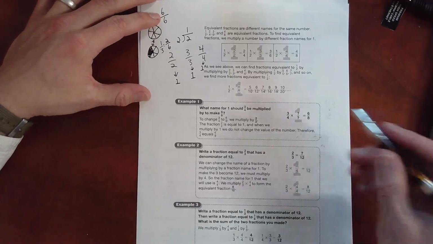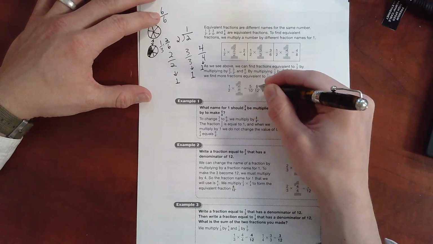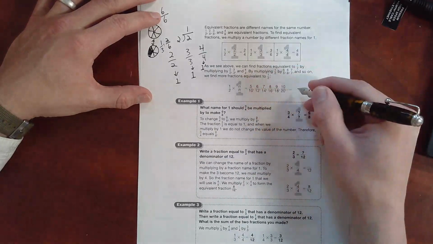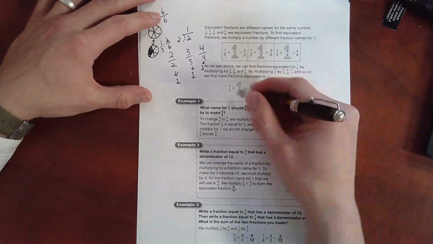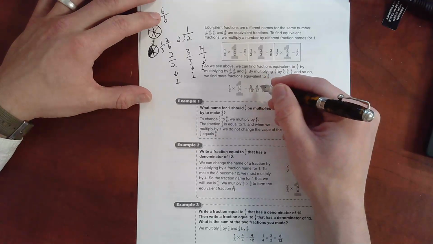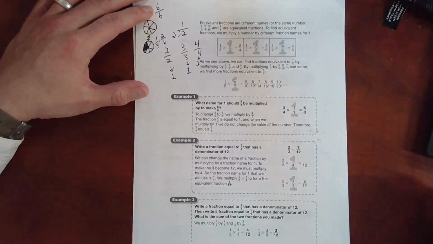So if I am timesing both by 5, I get this. If I times both by 6, I get this. 7, 8, 9, 10, okay? These are all the same fraction. 5 is half of 10, 6 is half of 12, 7 is half of 14, so on and so forth.